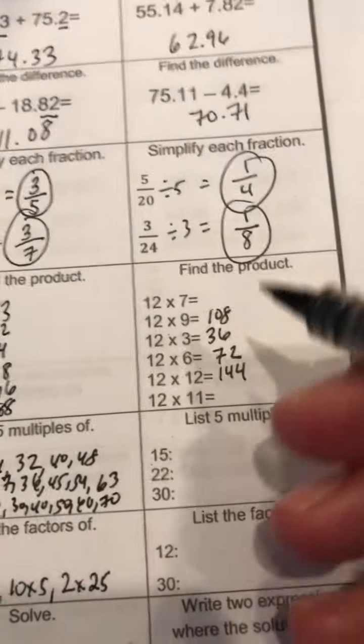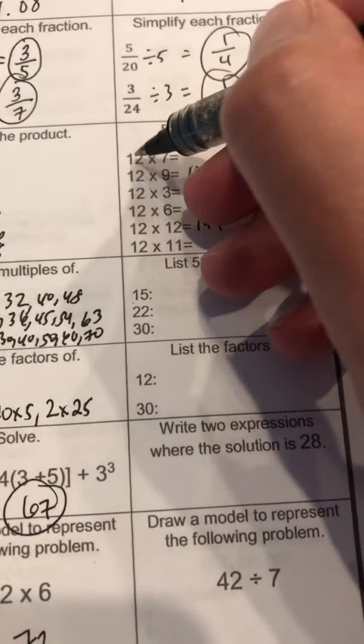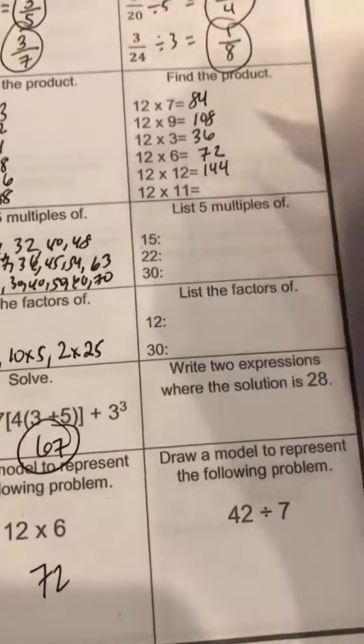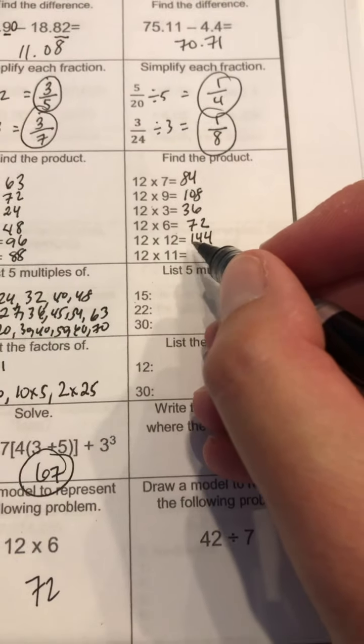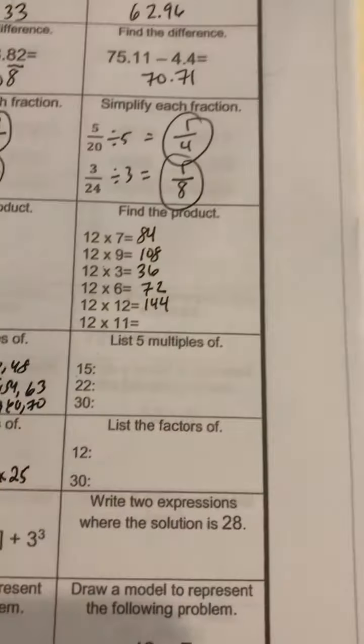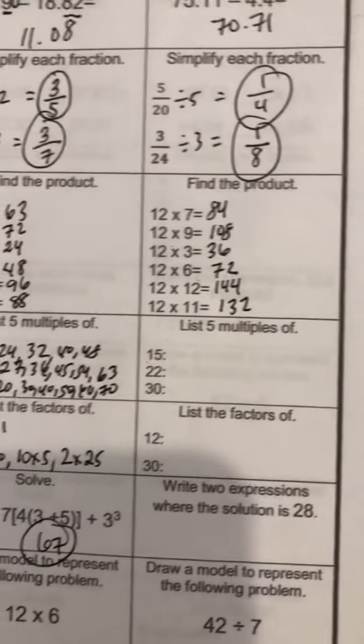Another strategy is to look at the previous number. So I know 12 times 6 is 72. That means 12 times 7 is just 12 more than 72. So 12 more than 72 would be 84. And then finally, my 12 times 11, if we know that 12 times 12 is 144, we would take away 12 to give us 12 times 11. So 144 minus 12. Oh gosh, I don't know. Use your scrap sheet of paper, boys and girls. There is nothing wrong with using every resource you have, of course, other than Siri or a calculator. Use the strategies you've learned a long time ago.